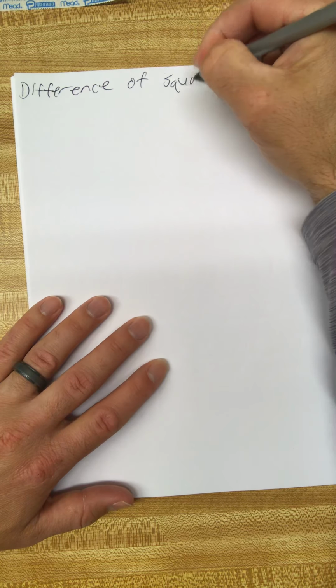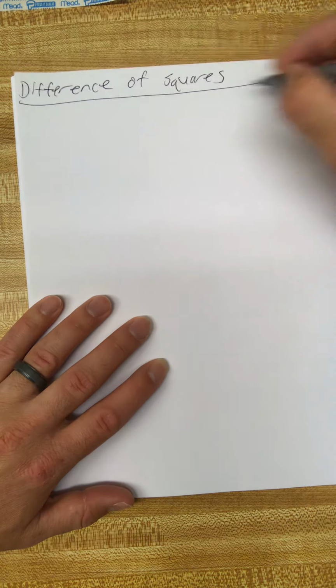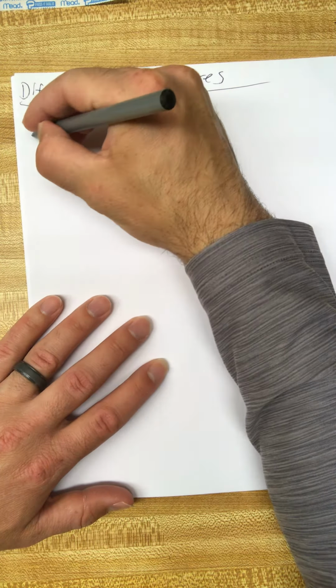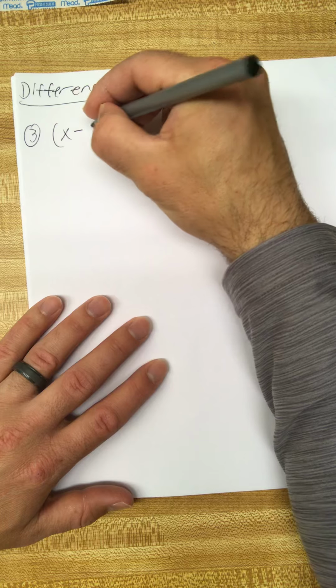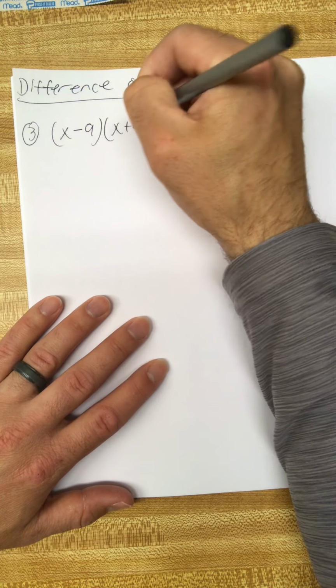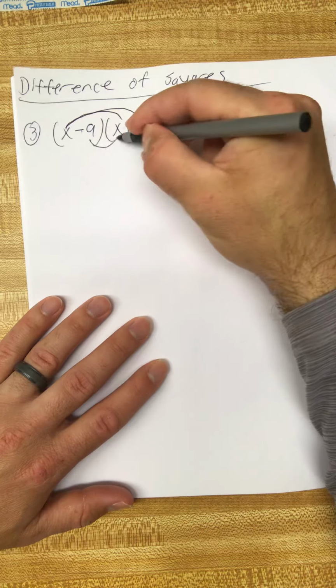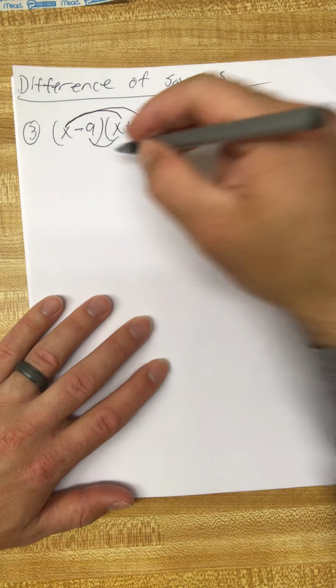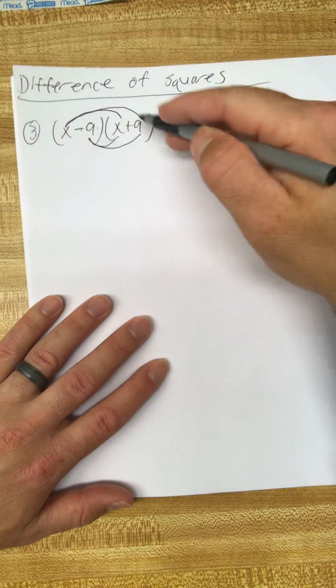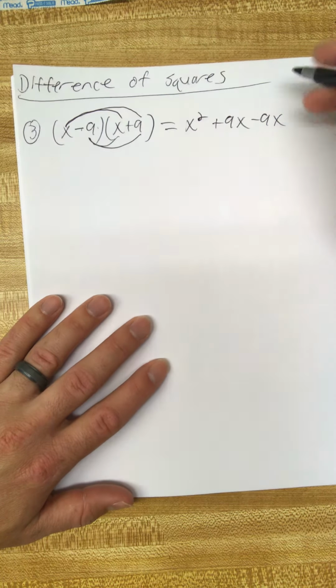All right. So next up is a difference of squares. You're going to start off with two similar looking binomials. Let's go with x minus 9 and x plus 9. Both x and 9, but one's subtraction, one's addition. So when you multiply them out, x times x is x squared. X times 9 is 9x. Then a minus 9x. Negative 9 times positive 9 is negative 81.